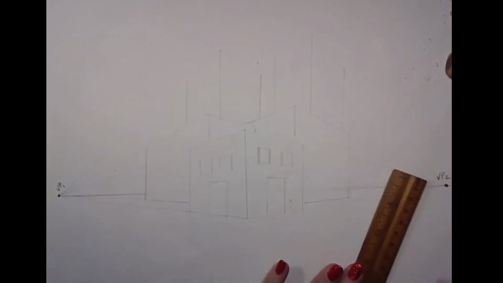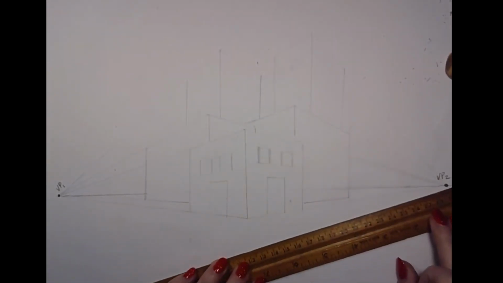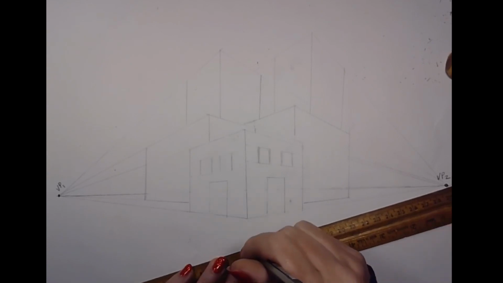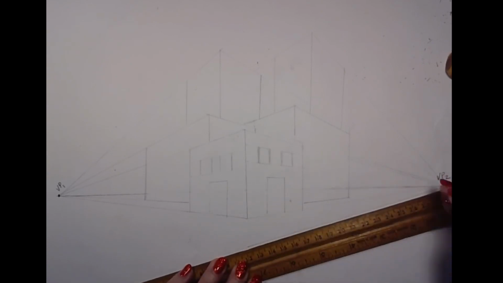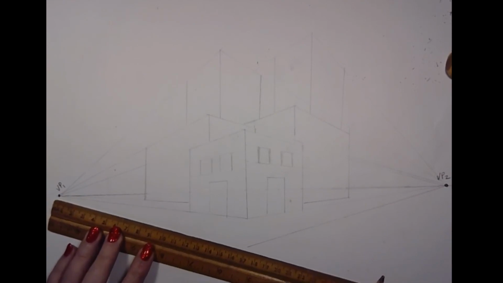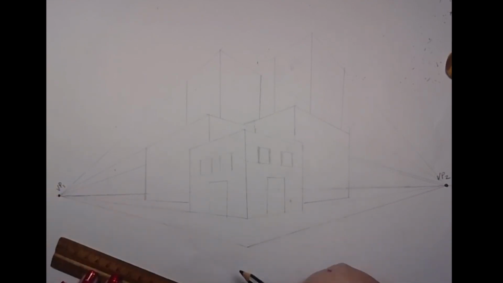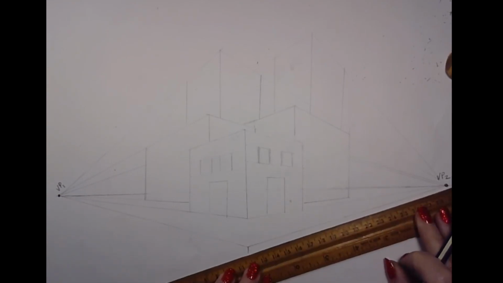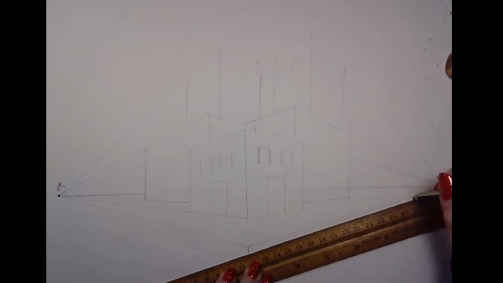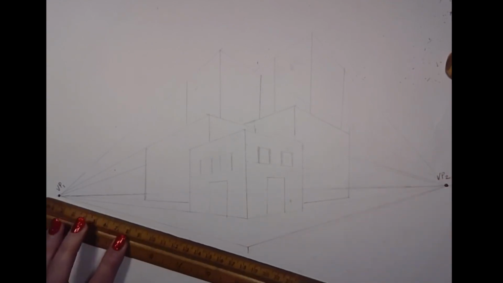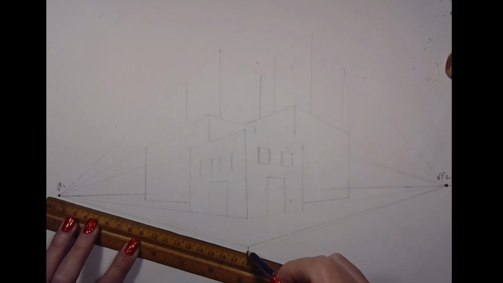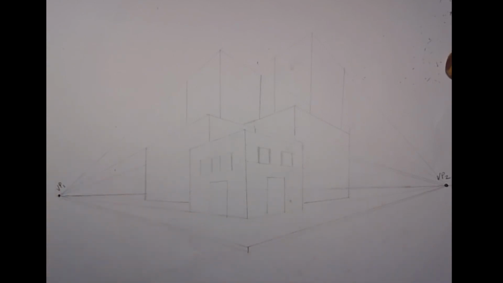Okay. Now I'm going to go for a sidewalk. I'm going to go right here. The building's like on the corner of the sidewalk. And right here. Then I'm going to go straight down for the curb. And I'm going to go to vanishing point 2 and vanishing point 1. Okay, that looks a little messy.